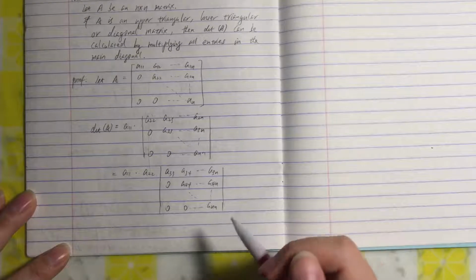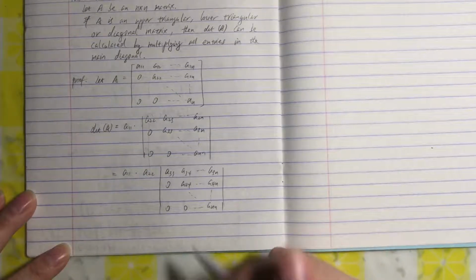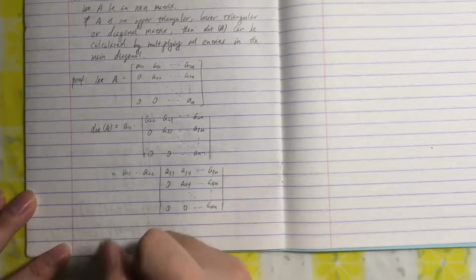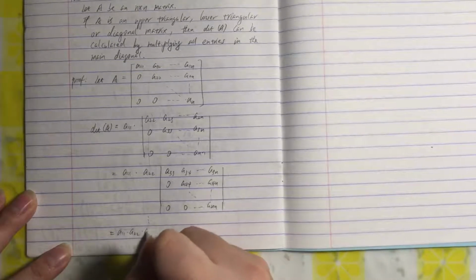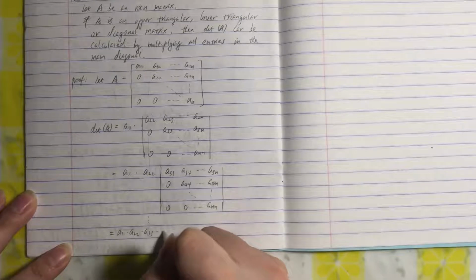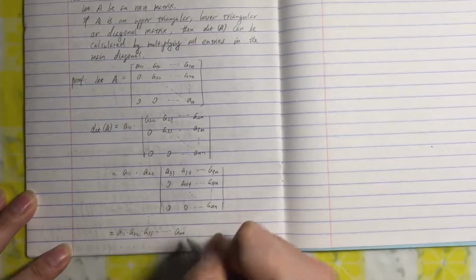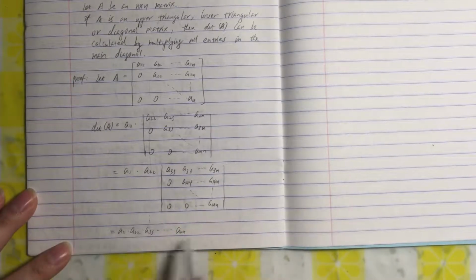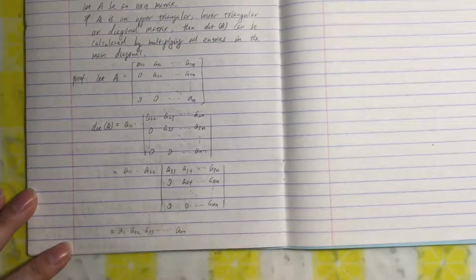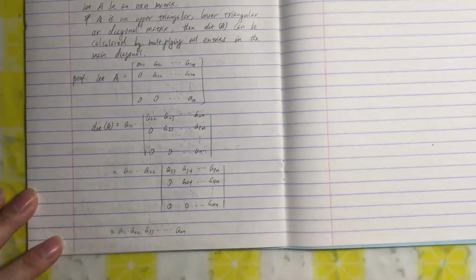If we continue the process by taking cofactor expansion along the first column, eventually we'll get A11 times A22 times A33 times ANN. That's the product of all entries in the main diagonal. So the determinant of A is the product of all entries in the main diagonal if A is an upper triangular matrix. The proof is very similar when A is a lower triangular matrix or a diagonal matrix.